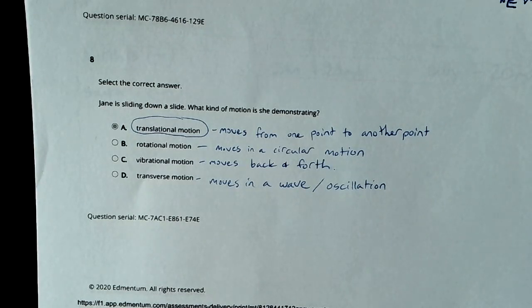Vibrational motion, things are moving back and forth. Think of a string on an instrument or things moving back and forth really fast. Transverse is a wave type of motion, oscillations.